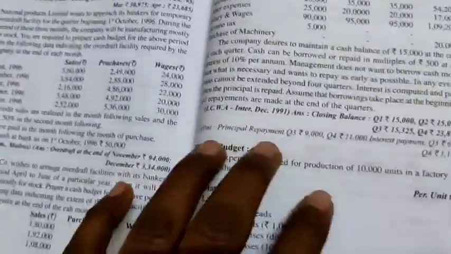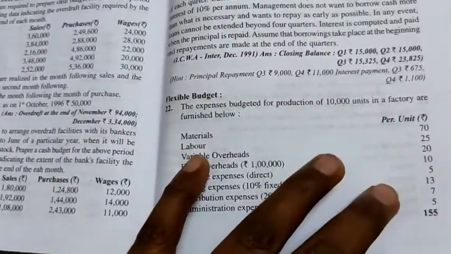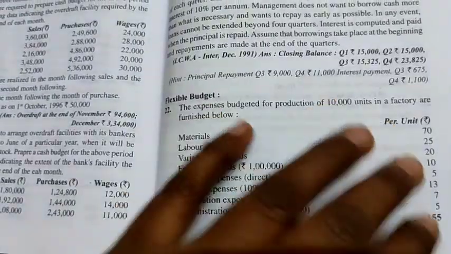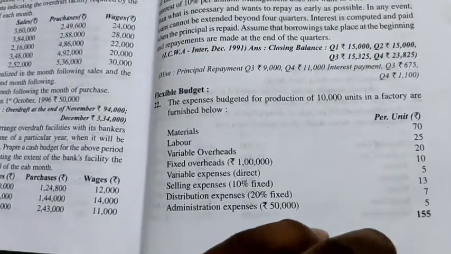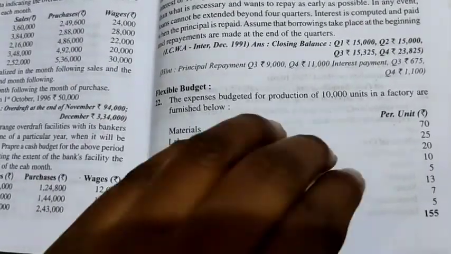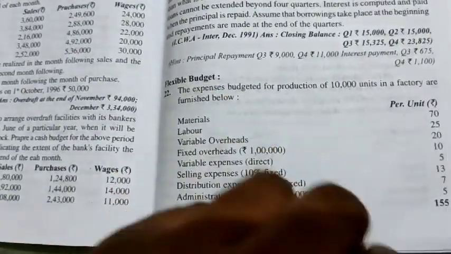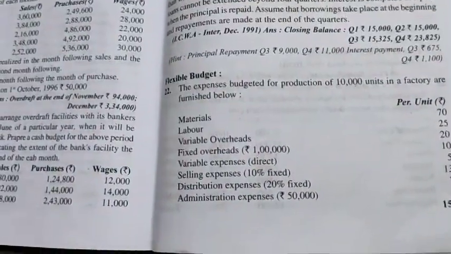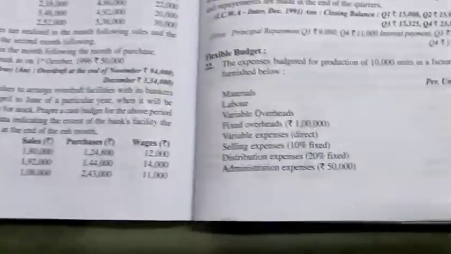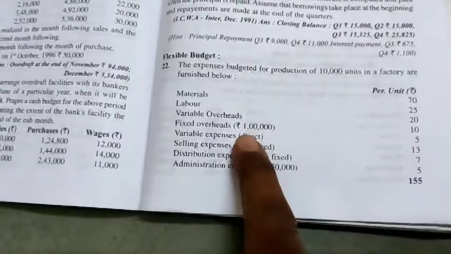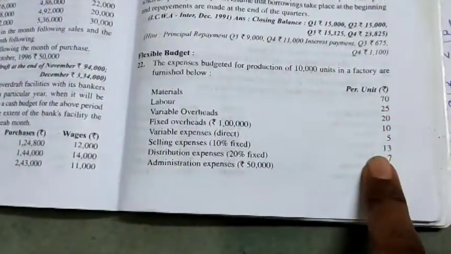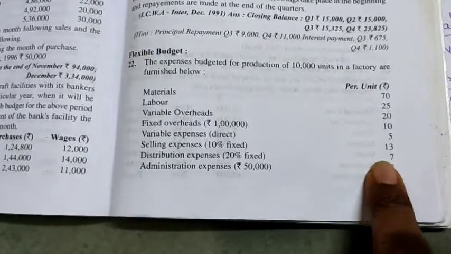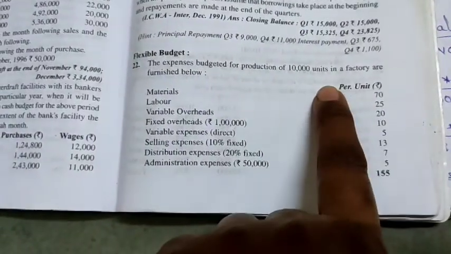So here the information is given for 10,000 units of production, but we have to prepare for 6,000 and 8,000 units. Once you see the question, material, labor, variable overheads, these all he has given per unit. If per unit is given, we can calculate directly.